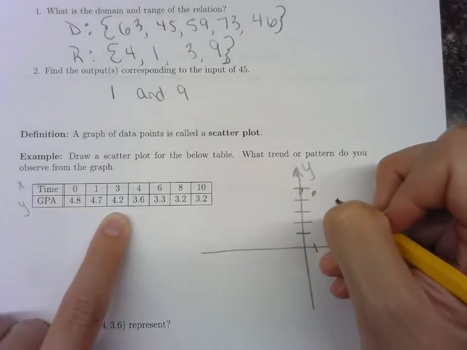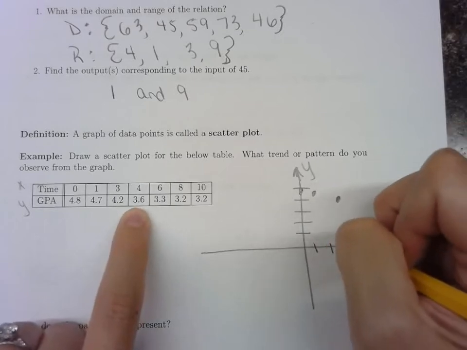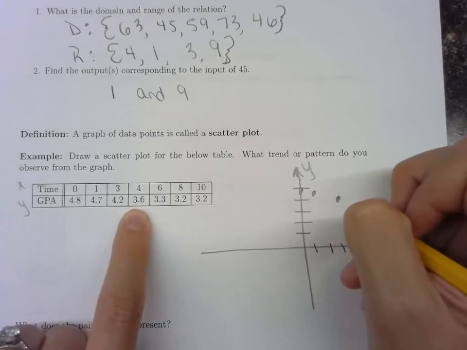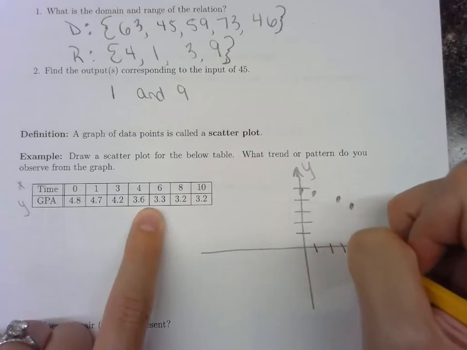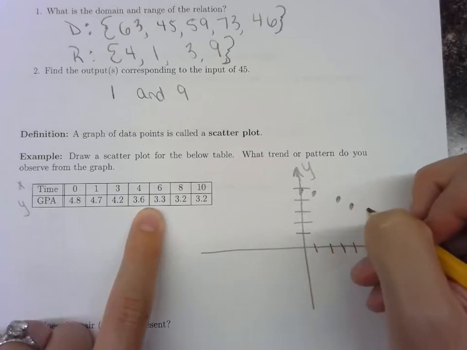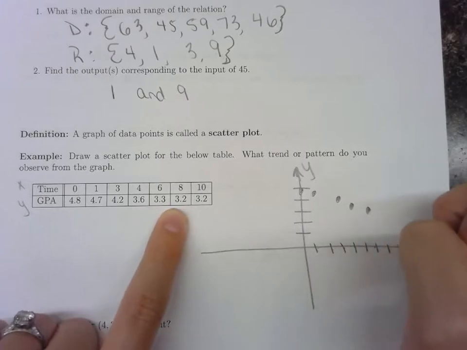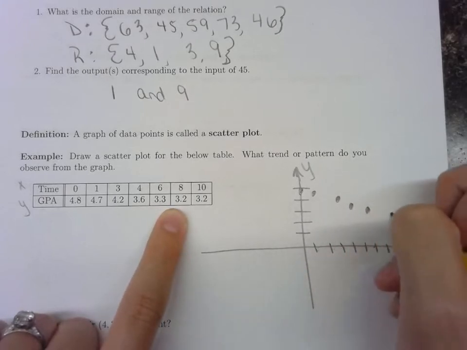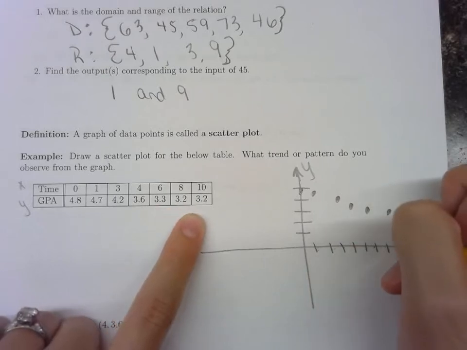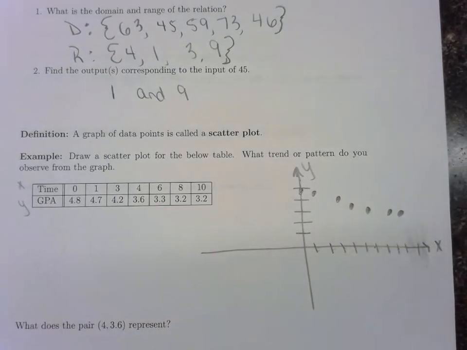3, 4.2. 4, 3.6. So about here. 6, 1, 2, 3, 4, 5, 6. We have a 3.3. 8, 1, 2, 3, 4, 5, 6, 7, 8, 3.2, and 10, 3.2. Okay, so there you have that. That's our scatter plot.